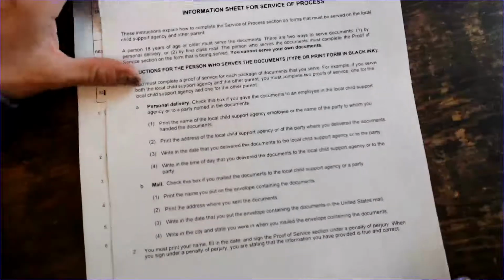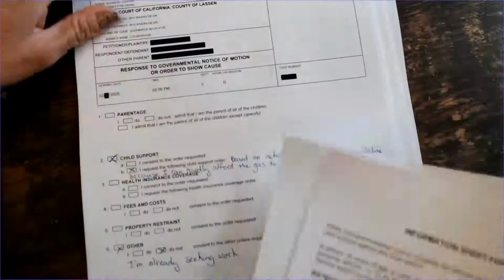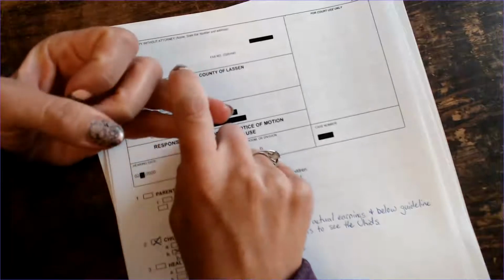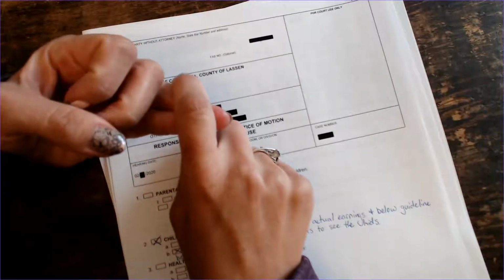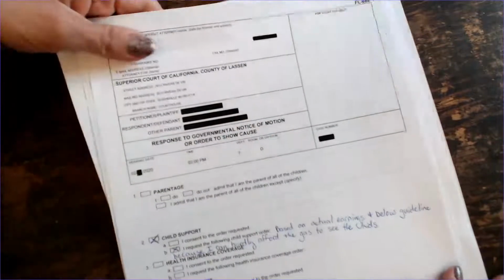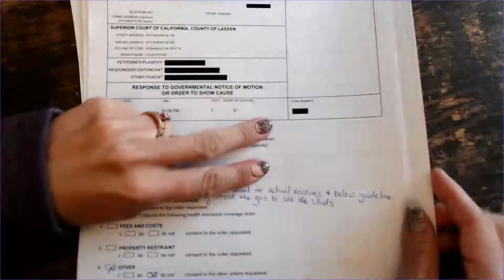So you're going to have that person who's over the age of 18 and not a party to the case serve your responsive declaration or your response to governmental notice of motion, as well as your income and expense declaration on the other parent and the Department of Child Support Services. And then you are going to file with the court the original of your response and your income and expense declaration and 2 copies with the court.